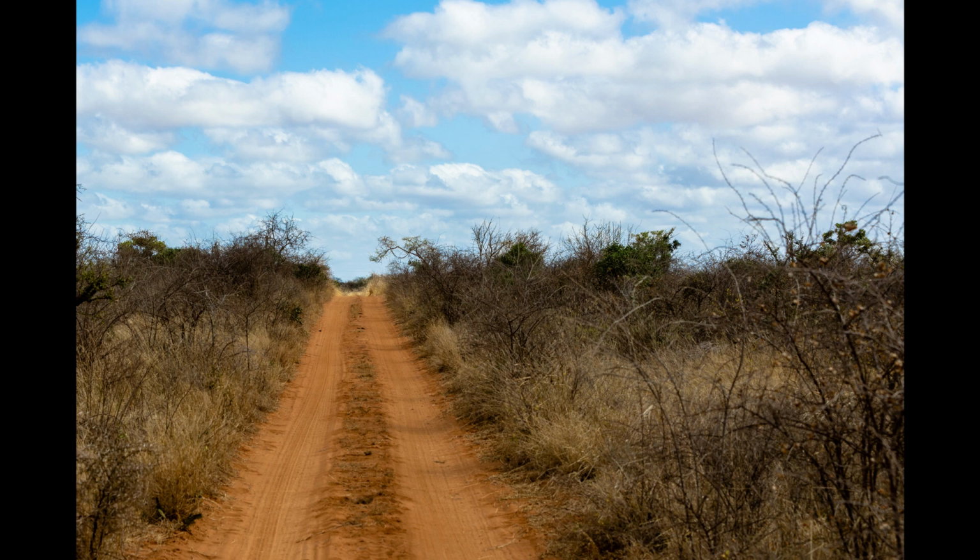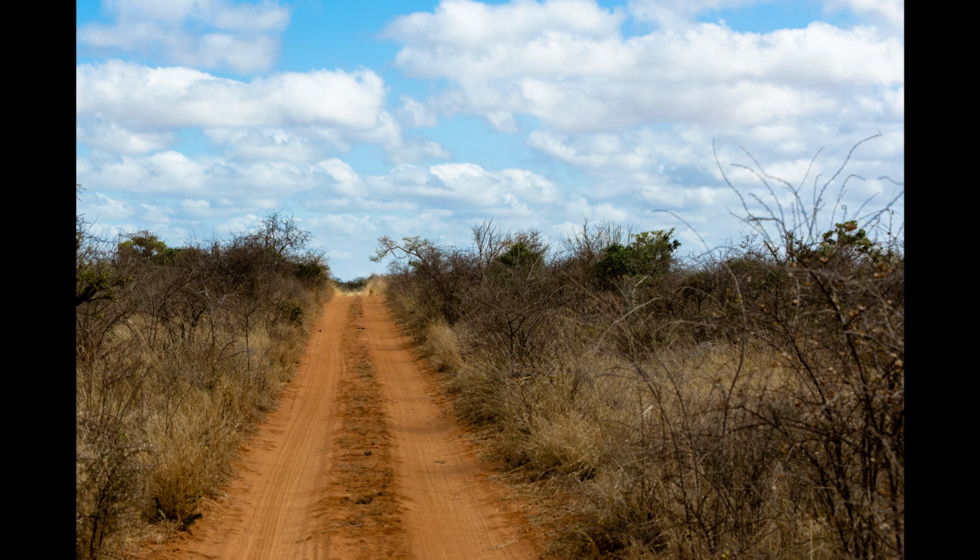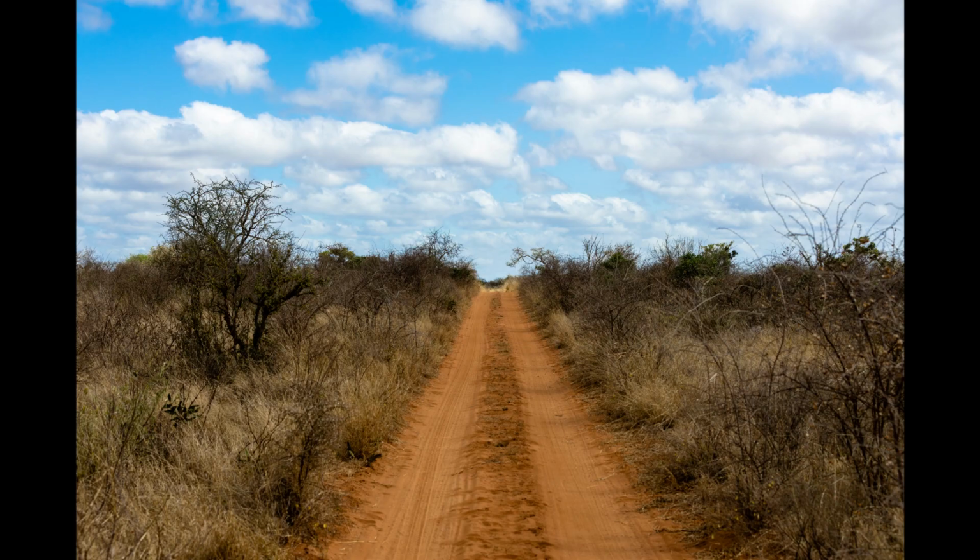The subject of this photo is a plain and simple road. We have followed the rule of thirds and you can see the picture here feels kind of odd. There's a negative element on the right side of the photo which is hurting the eye and we are not comfortable watching the photo.